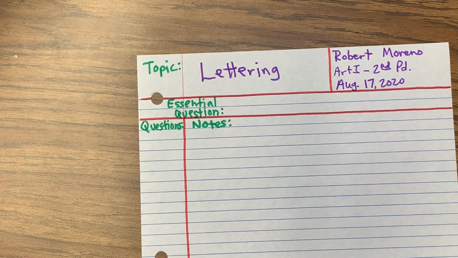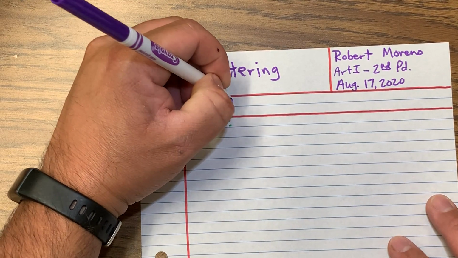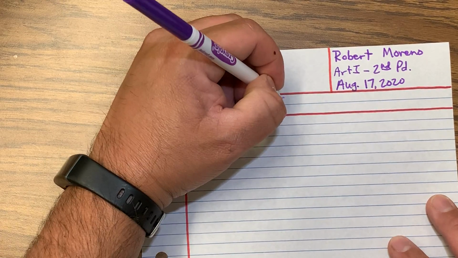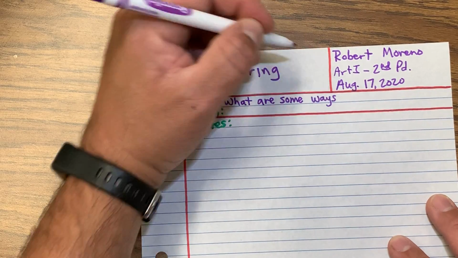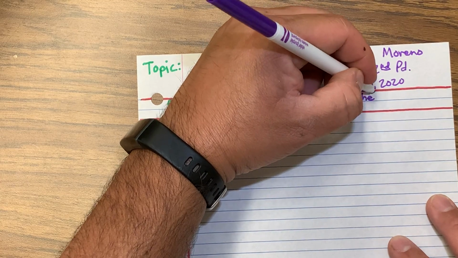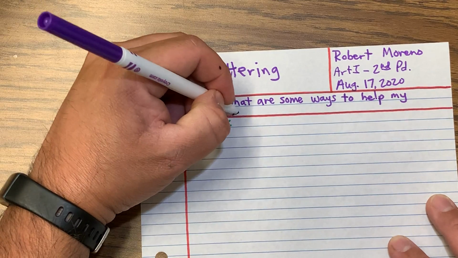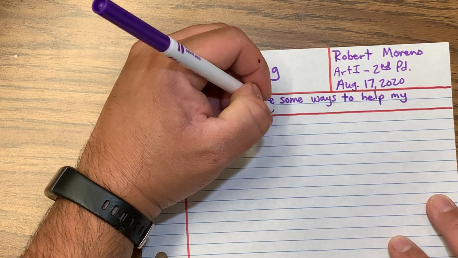Okay. The essential question we have for today is, what are some ways to help my letters look consistent?